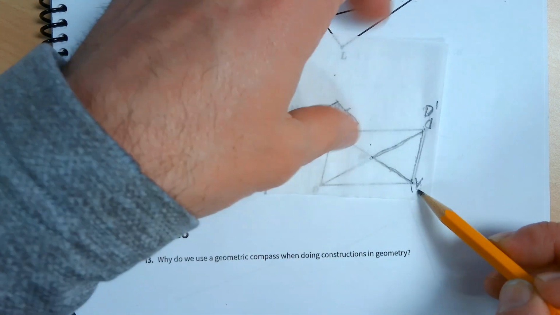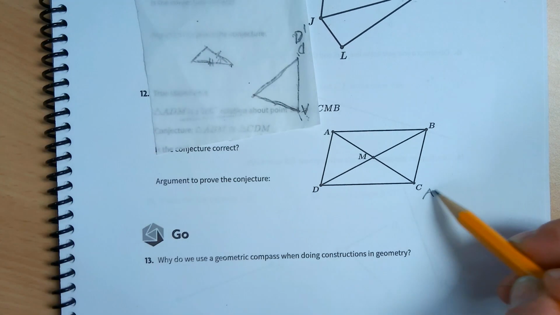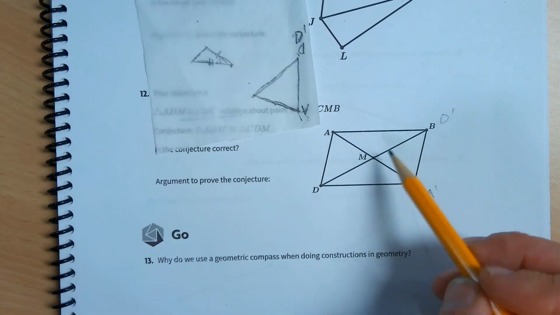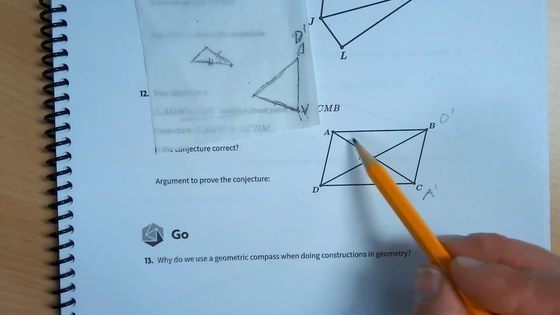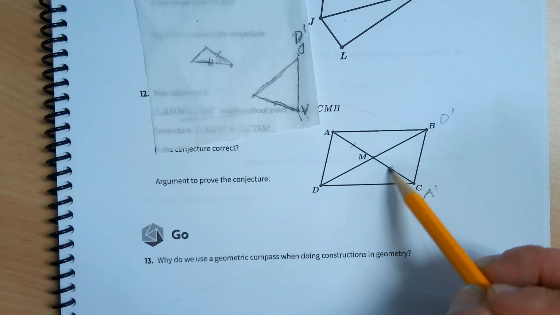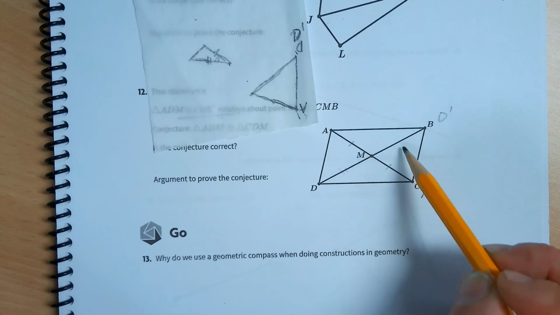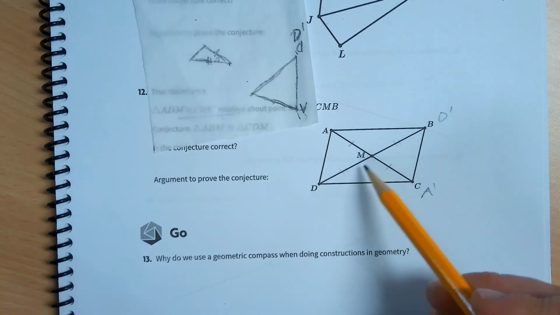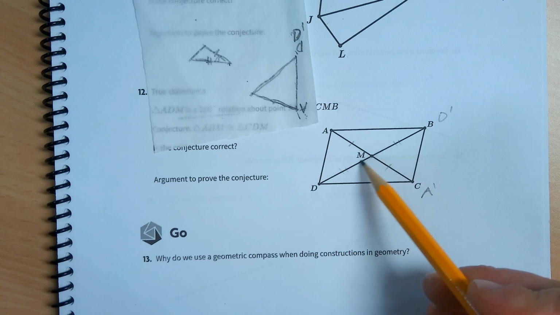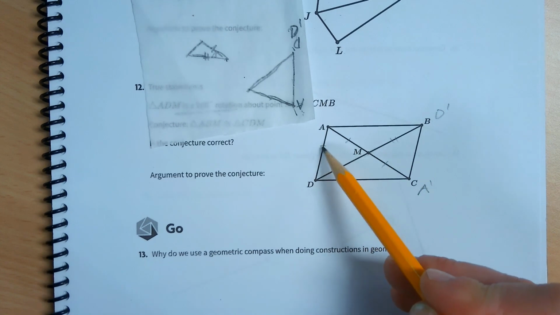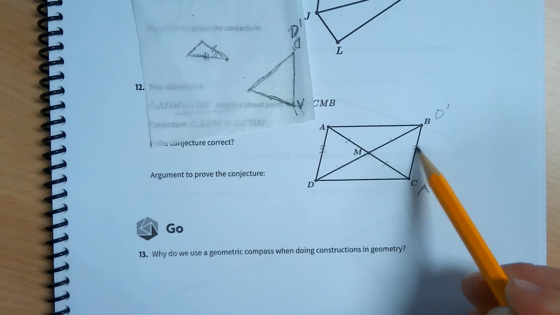So A ended up down here. What am I doing? I'm making little notes that this angle is made up of an AM section, which goes down here, and this is this, and these are congruent too because they rotated.